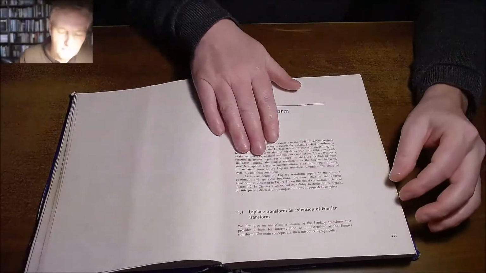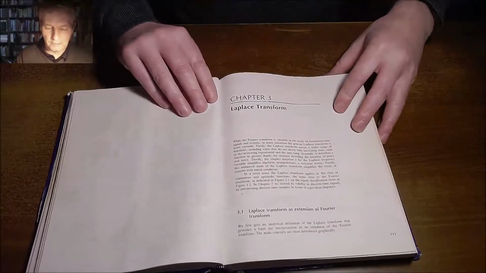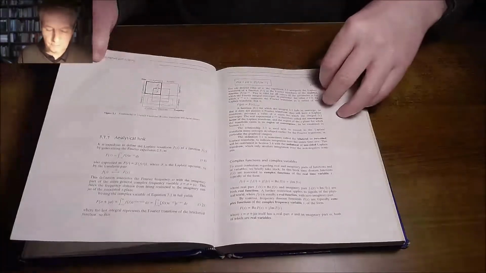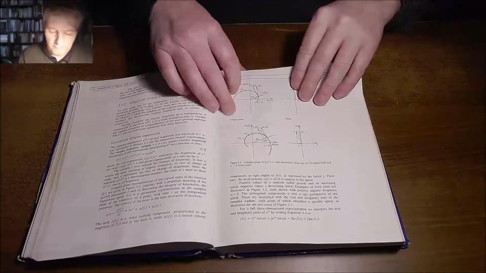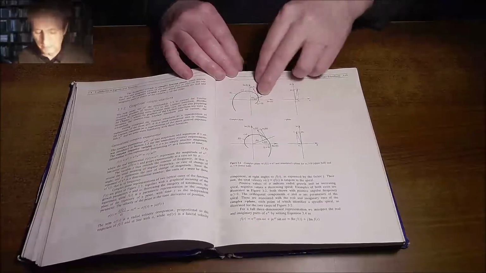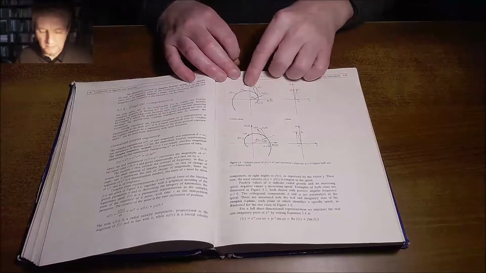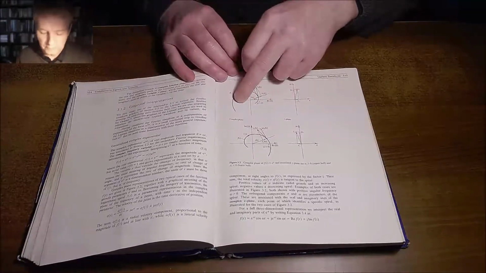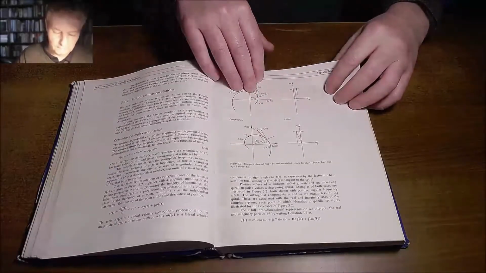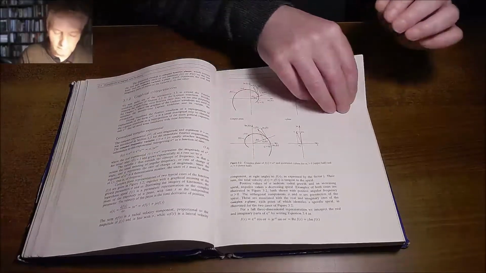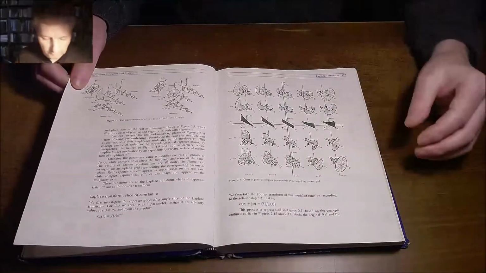Now the next one is the Laplace transforms, and this is an extension of the Fourier transform. So it looks like the same graphical representation, but it represents it not as just a rotating phasor, but a rotating phasor which is going to be decreasing, or it's going to be increasing. So you add this extra term in order to ensure that the integral converges. That's the right word I was looking for.